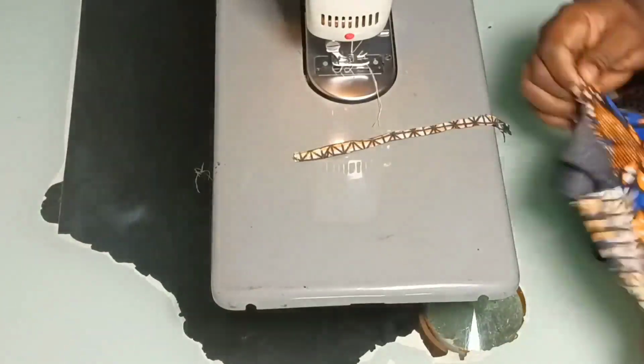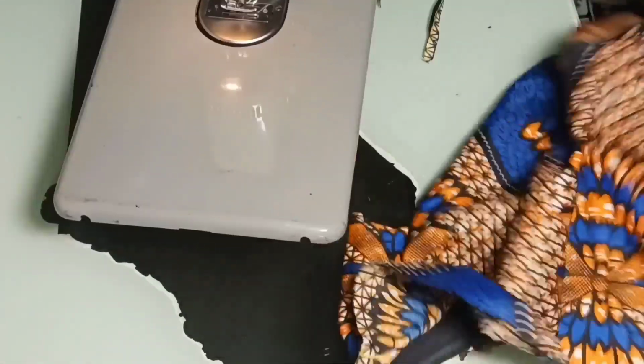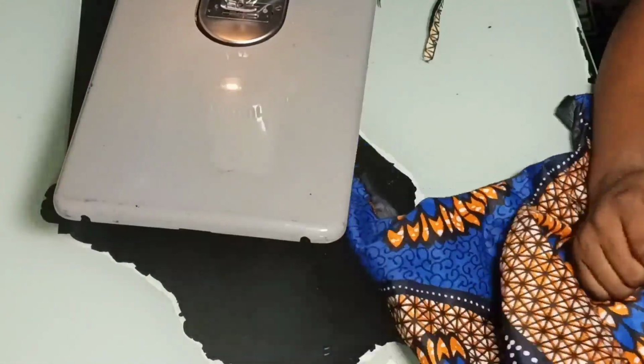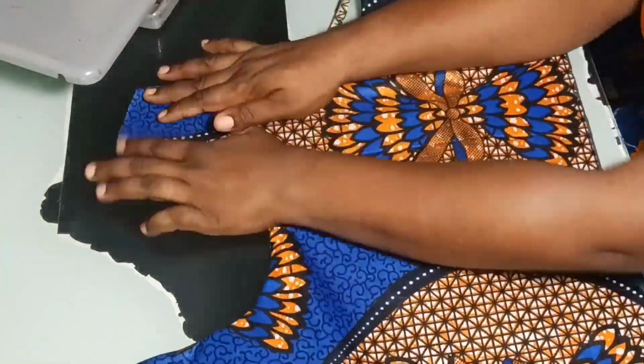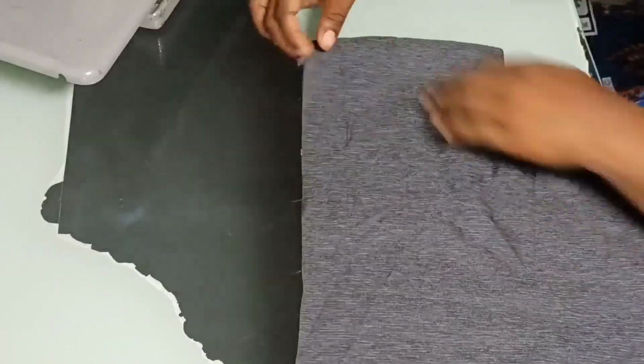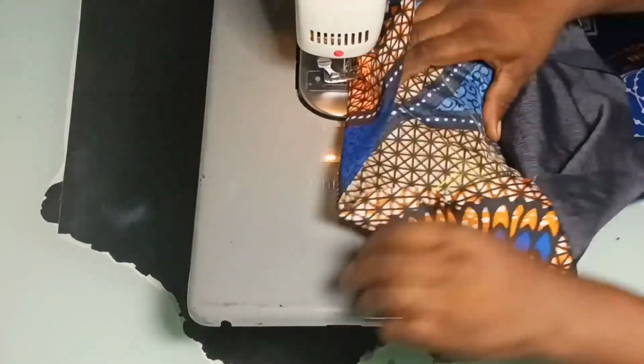Then I'll turn it inside out, go and give it a very good press. Okay, so at this point, this is what it looks like. Very beautiful. The inside is cleanly finished. You can see very clean on the inside. Now, what I'll do next is to go and sew in my darts.